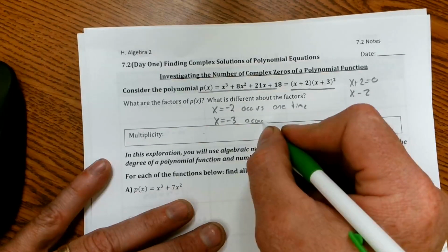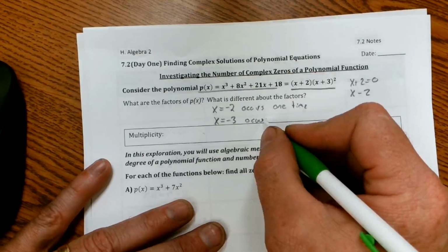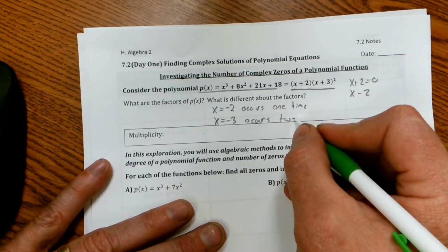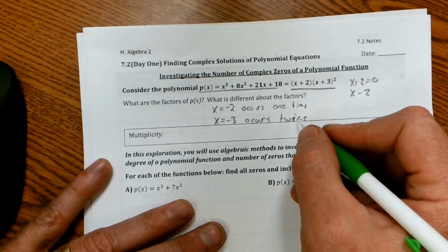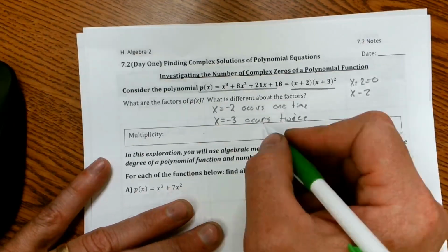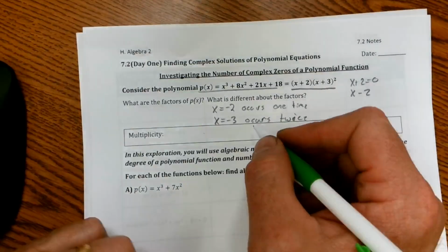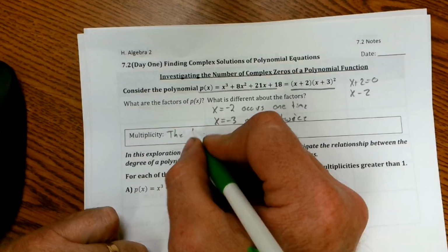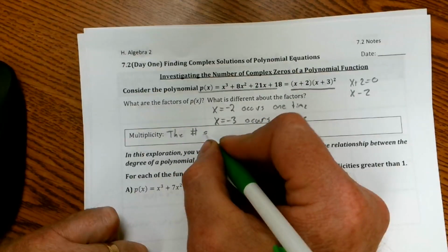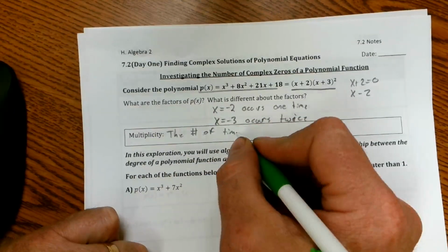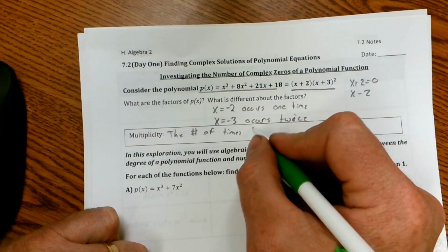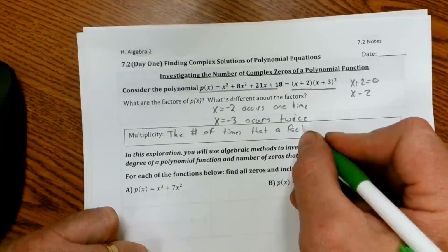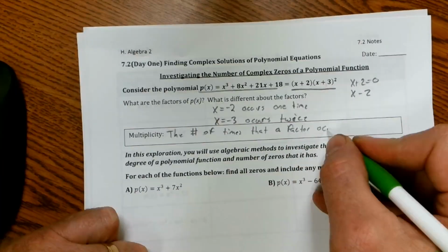And if I set this equal to 0, I get x equals negative 3, right? That occurs twice. All right. So this introduces something called the multiplicity of a root, right? And multiplicity is just the number of times that a certain factor occurs. So it can occur once, it can occur twice.